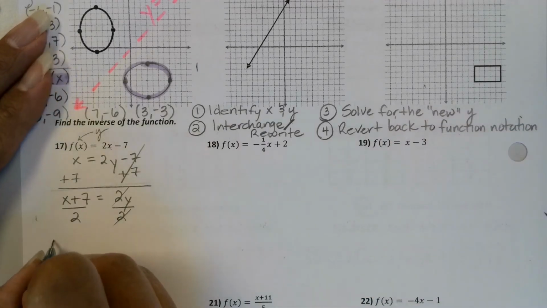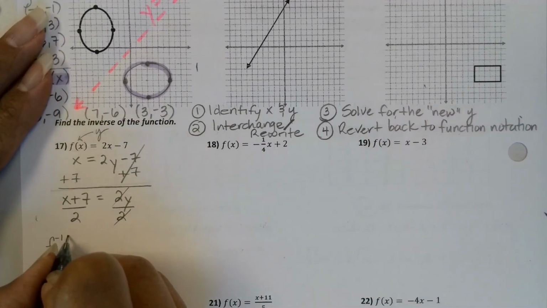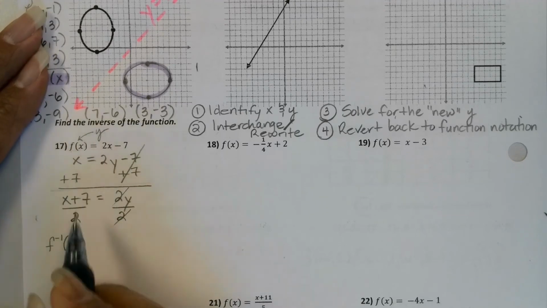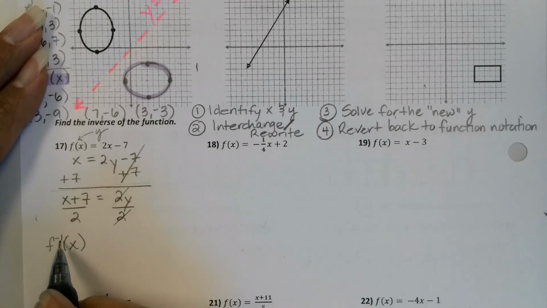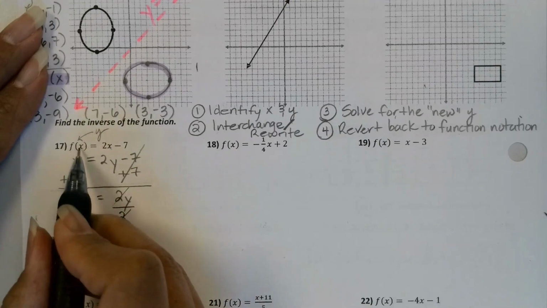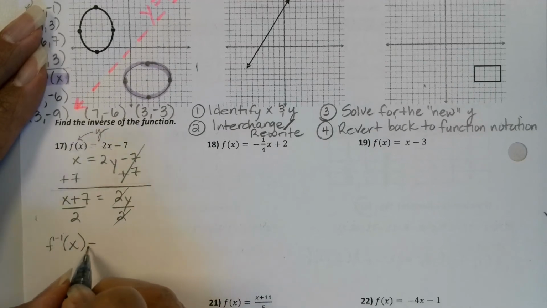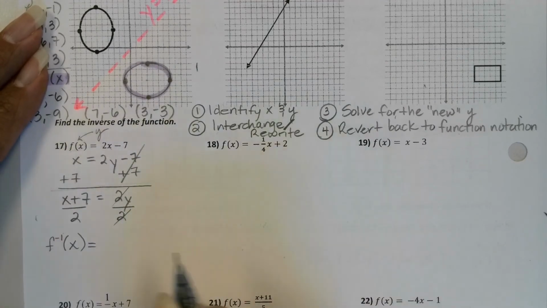So f inverse of x, I mention what my function is, and then I say, hey, this is my answer for my inverse. If this was g of x, you'd say g inverse of x. If this was h of x, you'd say h inverse of x. Write down the answer for what you got for y.